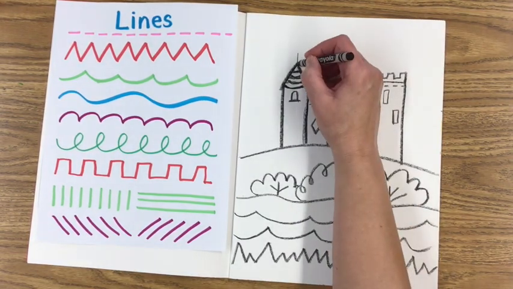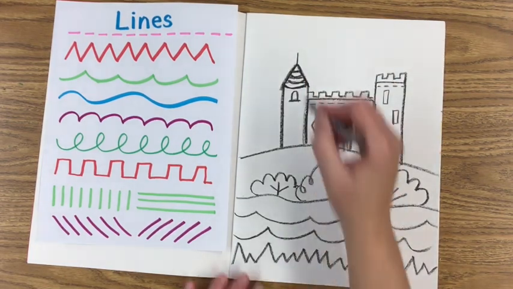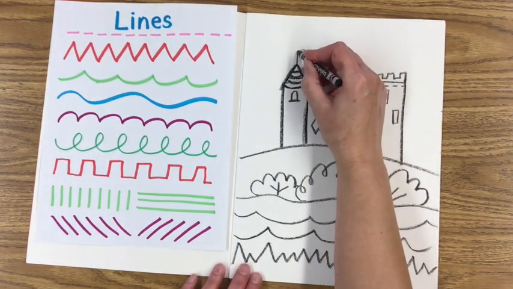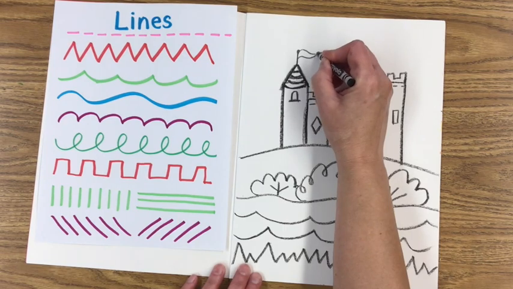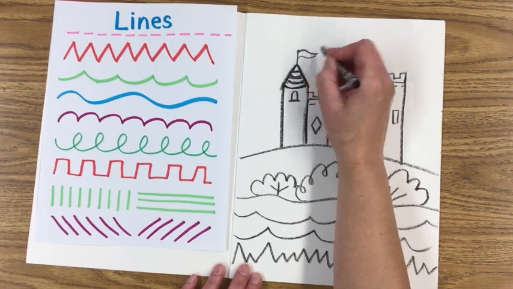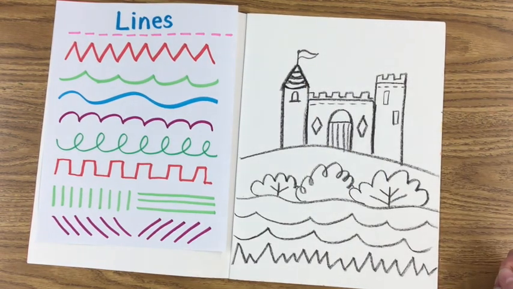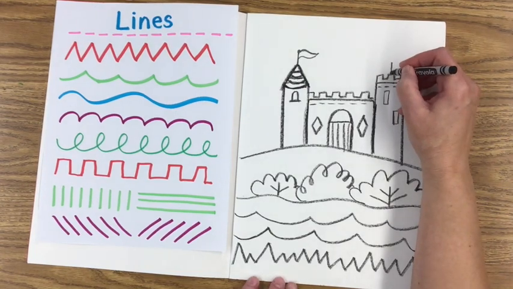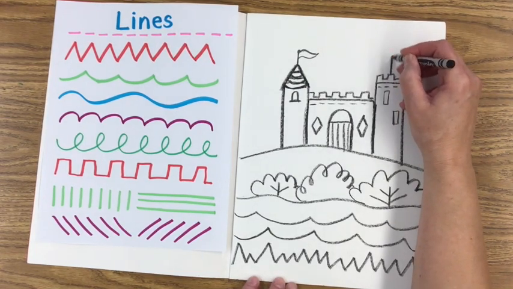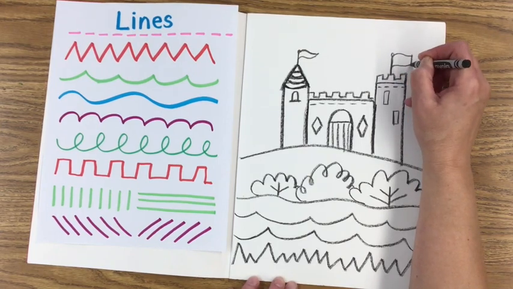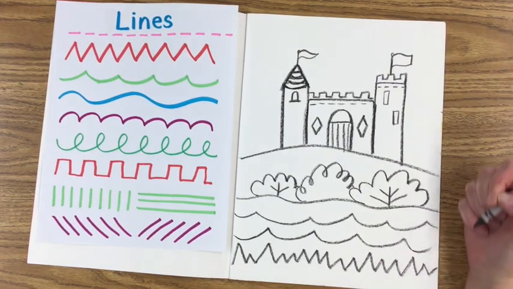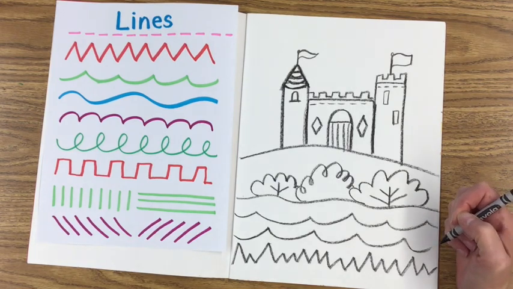Let's put in a couple of flags. I'm going to put in a vertical line for a flagpole. And this tower is going to have a triangle flag. And on the other tower, I'm going to do another vertical line for a flagpole, and it's going to have a rectangle-shaped flag. I'm going to do the horizontal lines with a little curve on them, and that's going to help the flag look like it's waving in the wind.